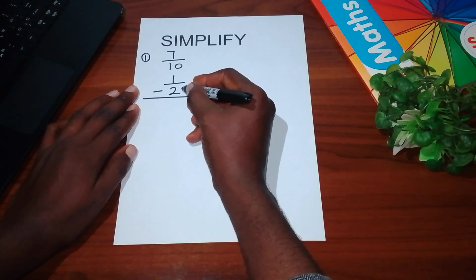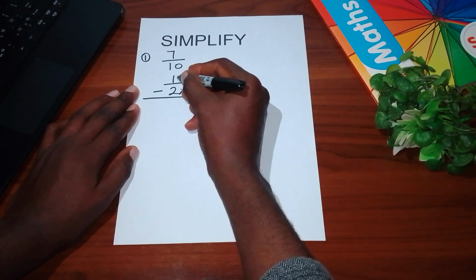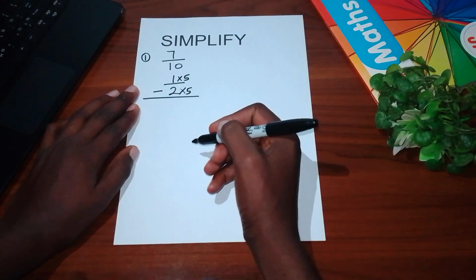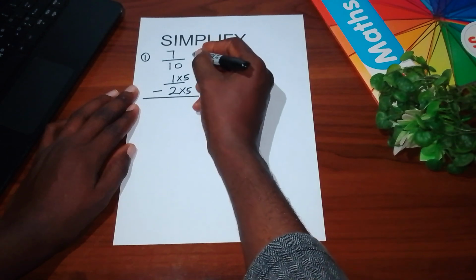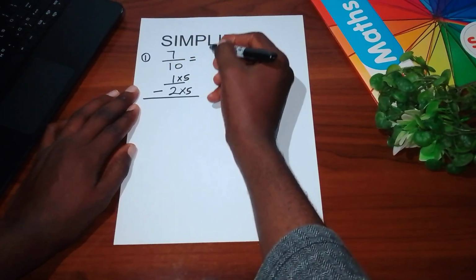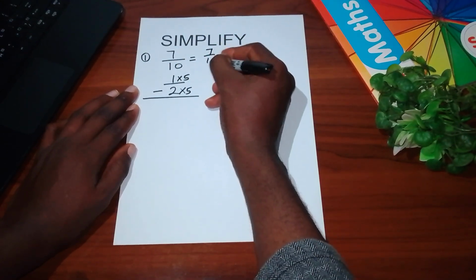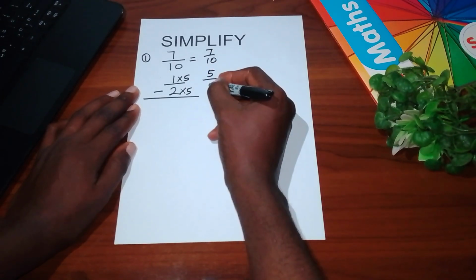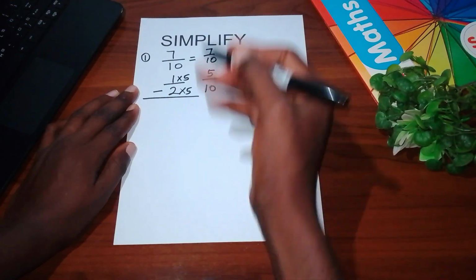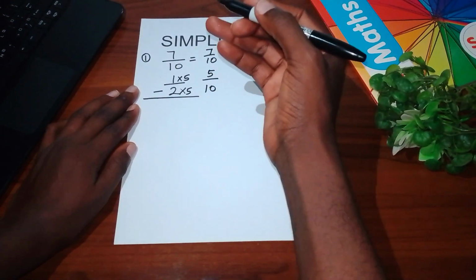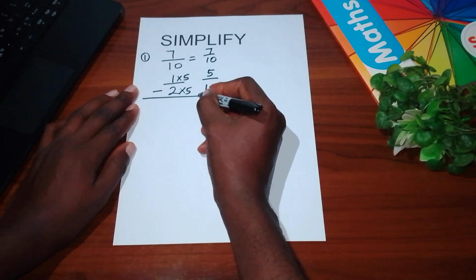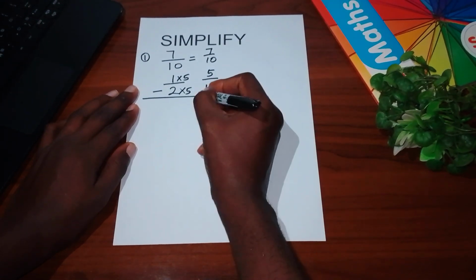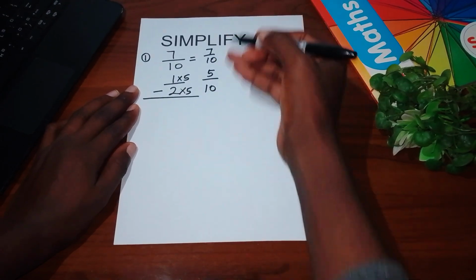How many times? We multiply times 5, times 5. Do this on the numerator and on the denominator at the same time. Then we have our new fractions being formed. 7 over 10 will stay the same, but this second fraction will change to 5 out of 10. Now we can subtract the fractions because of the same denominators that we have.